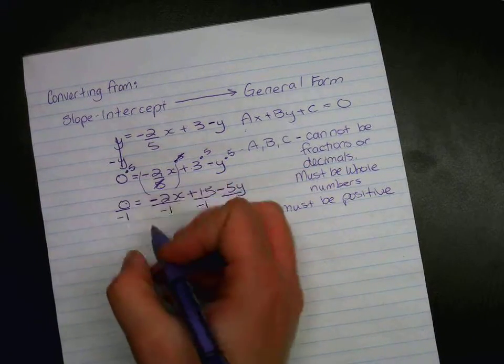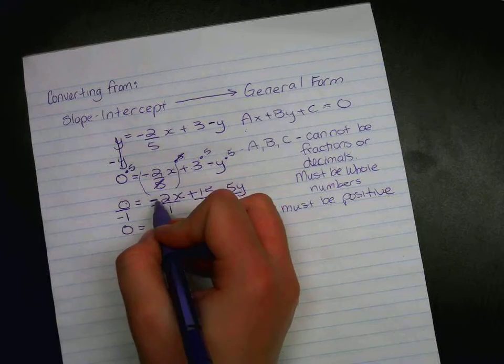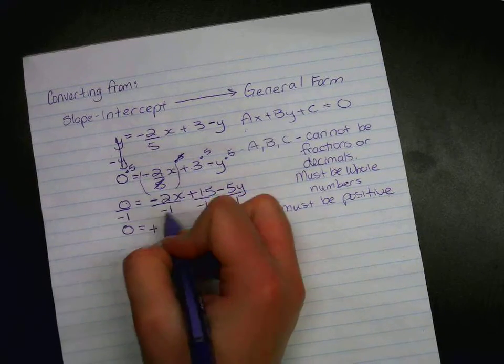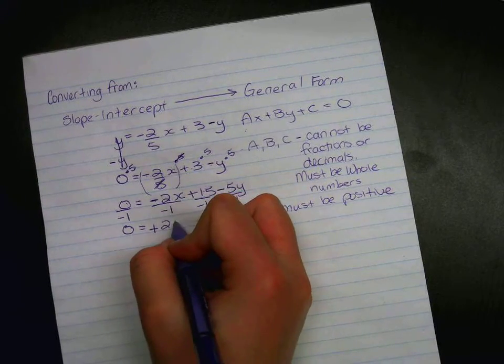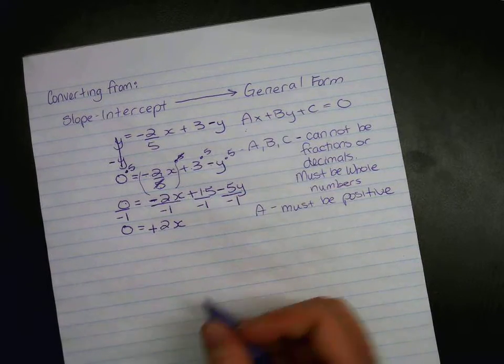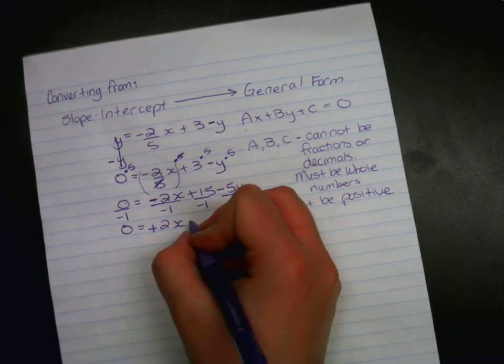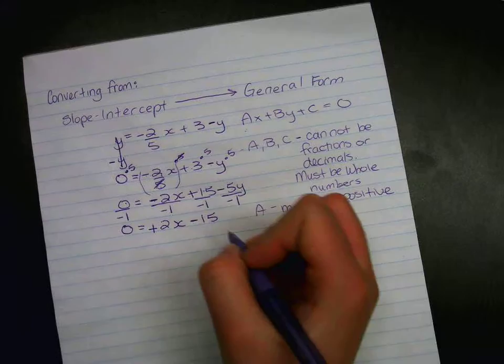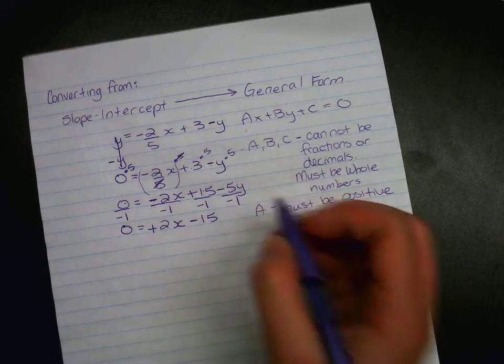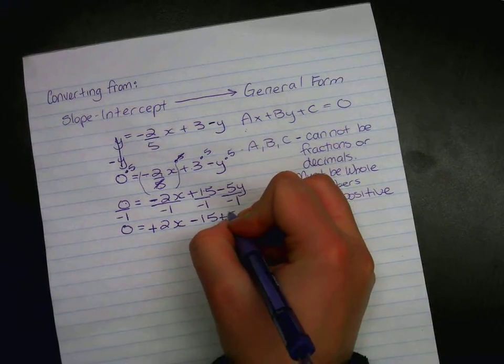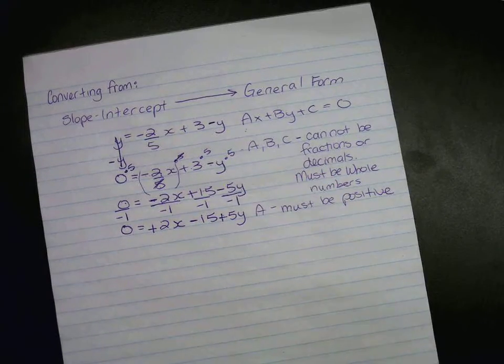0 divided by anything is just 0. Negative divided by a negative is positive, and 2x divided by 1 is 2x. Positive 15 divided by negative 1 is negative 15. And negative 5y divided by negative 1 is positive 5y.